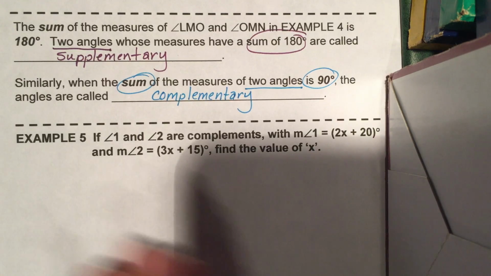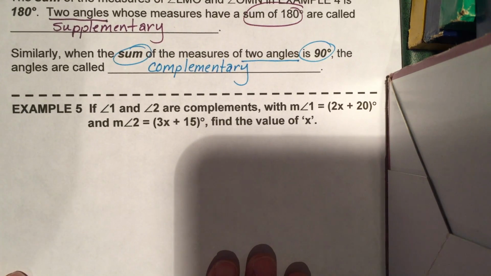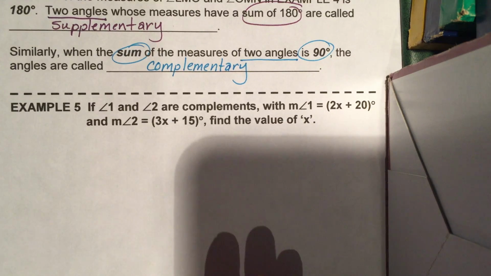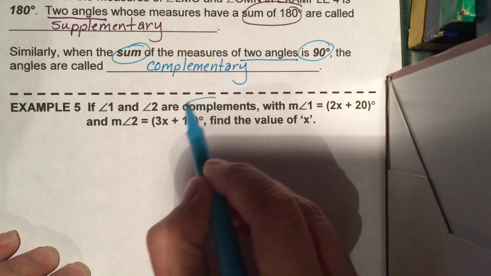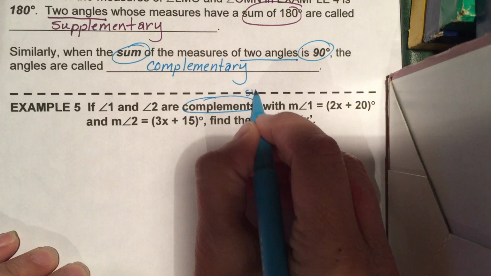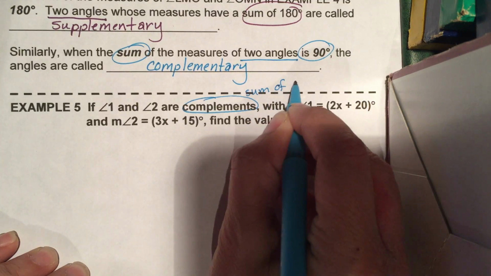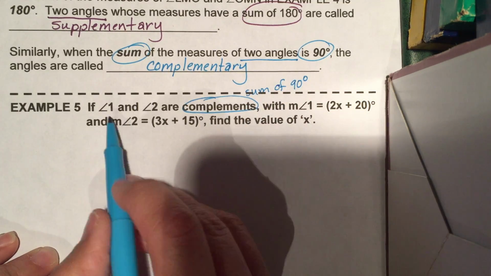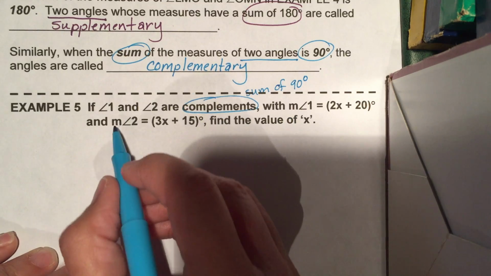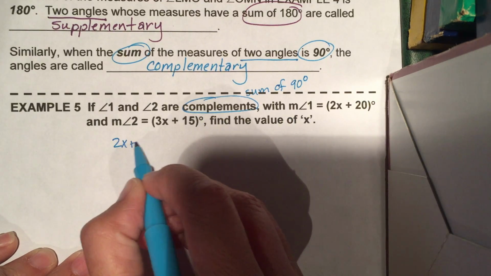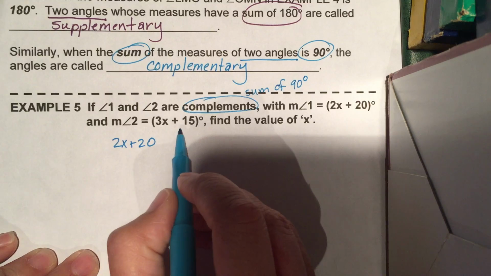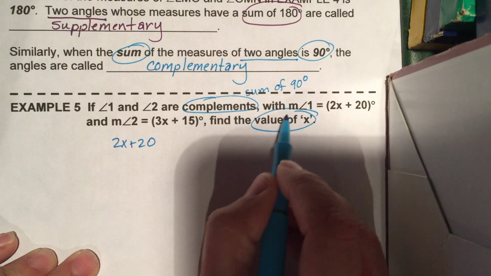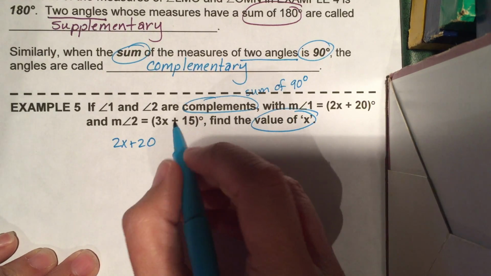So let's look at example 5. If 1 and 2 are complements, you're right off the bat seeing that they're complements. Complements means they're going to have a sum of 90. 1 and 2 are complements. Measure of angle 1 is 2x plus 20, and the measure of angle 2 is 3x plus 15. Find x. Well, if they're complementary, I know they add to 90.